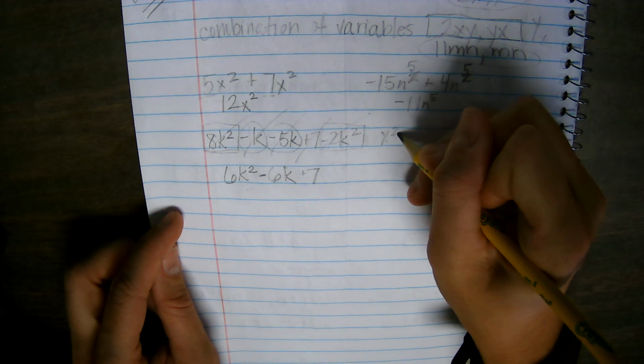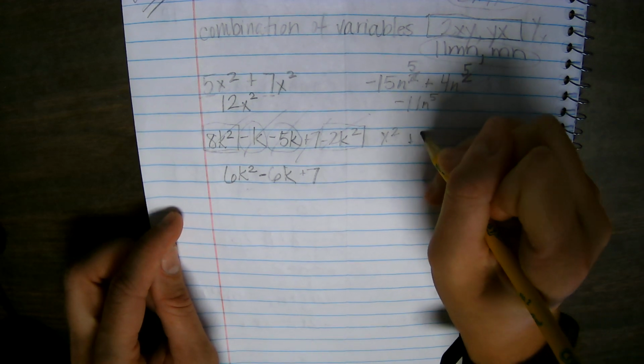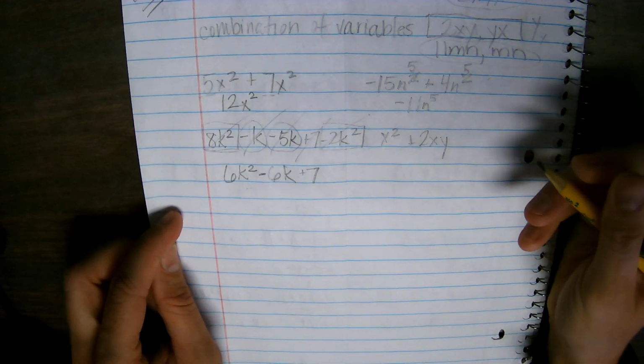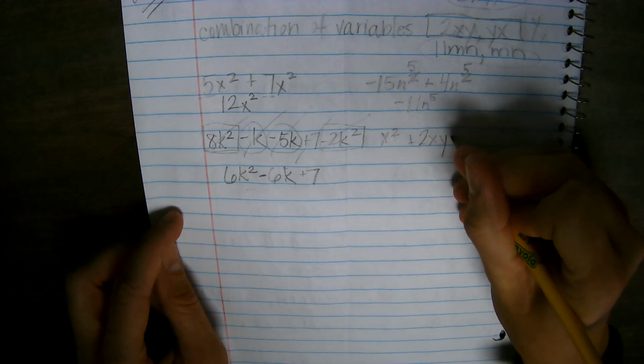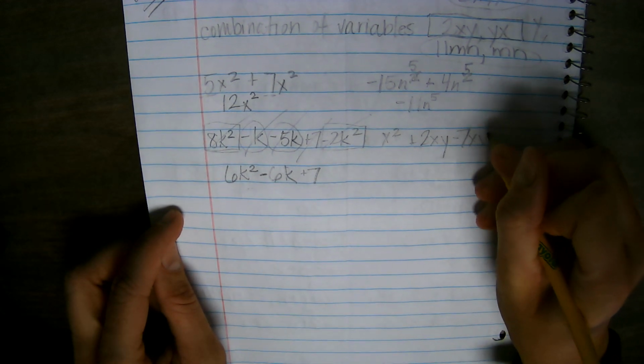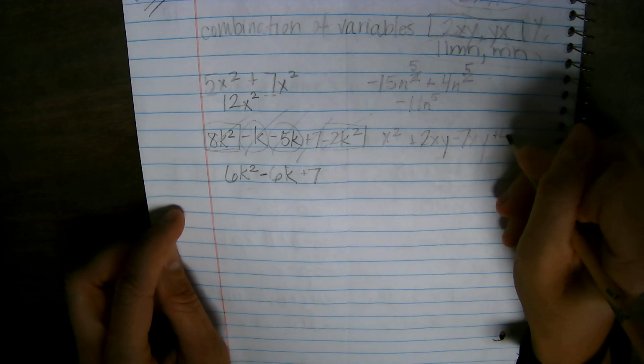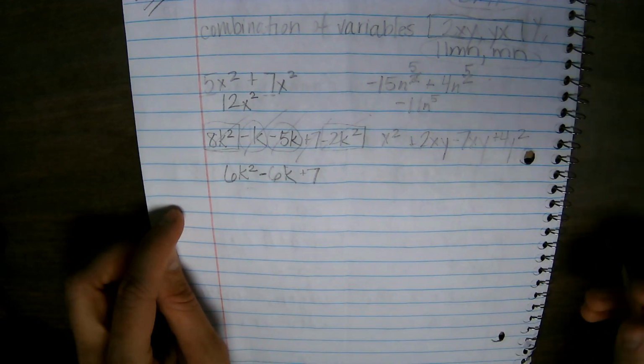x squared plus 2xy minus 7xy plus 4y squared.